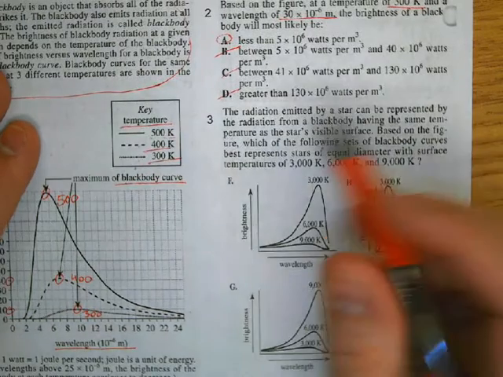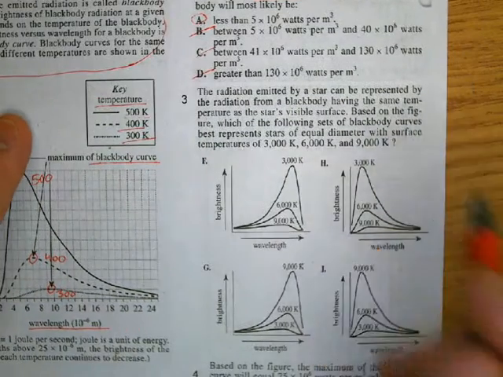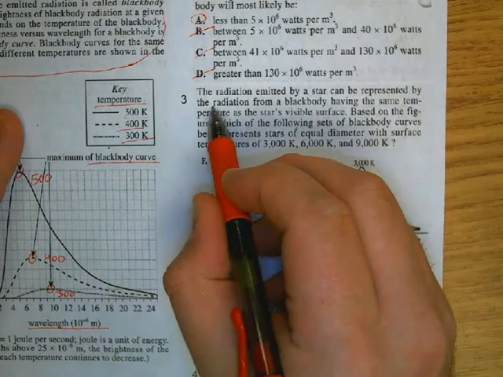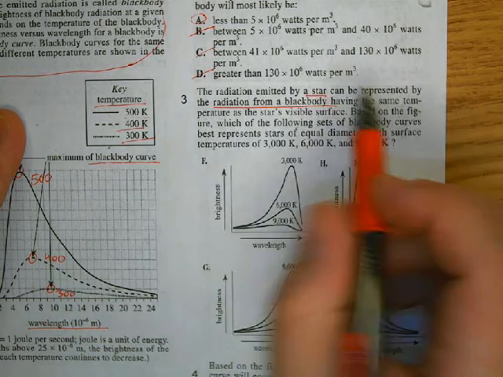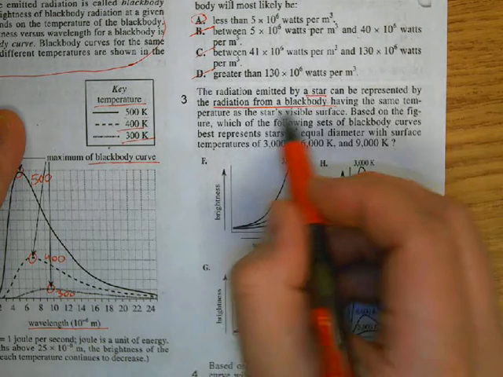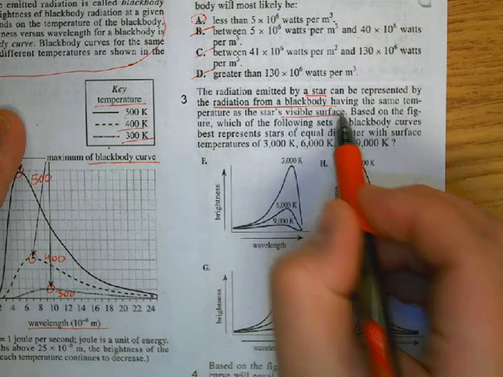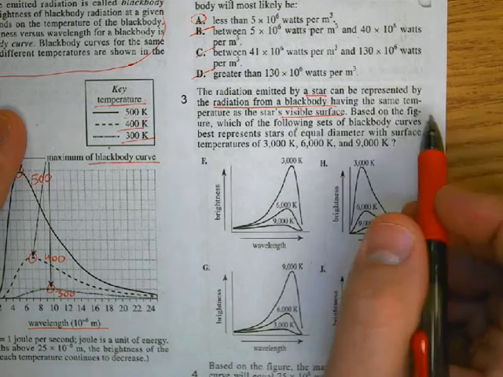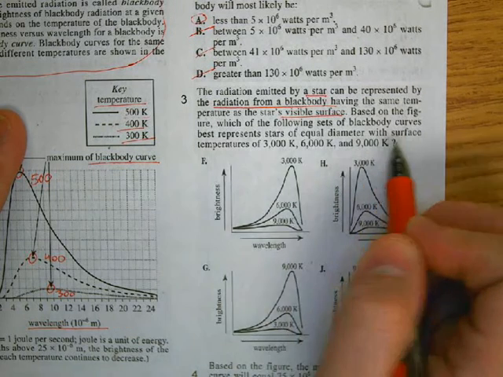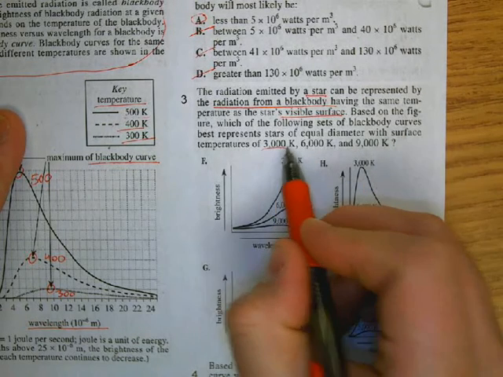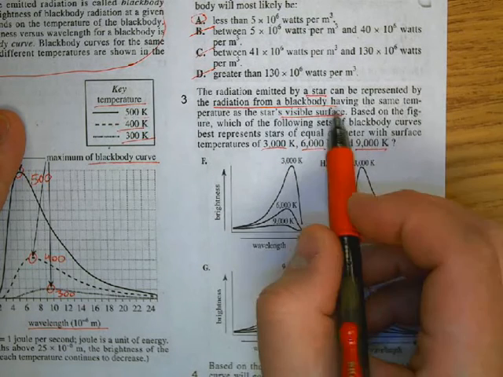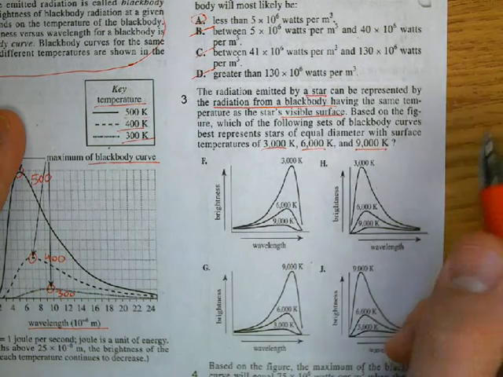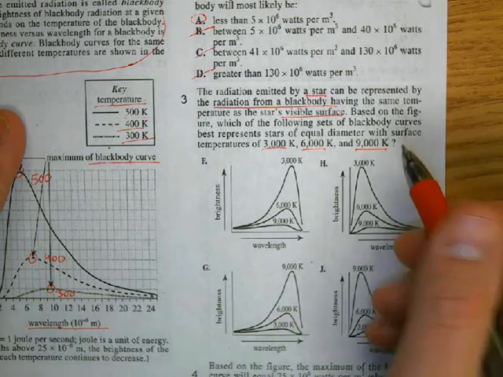Look at number 3. Number 3 says the radiation emitted by a star can be represented by the radiation from a black body. So this is about stars having the same temperature as the star's visible surface. Based on the figure, which black body curve best represents stars of equal diameter with surface temperatures? So we had a black body curve over here that has everything.